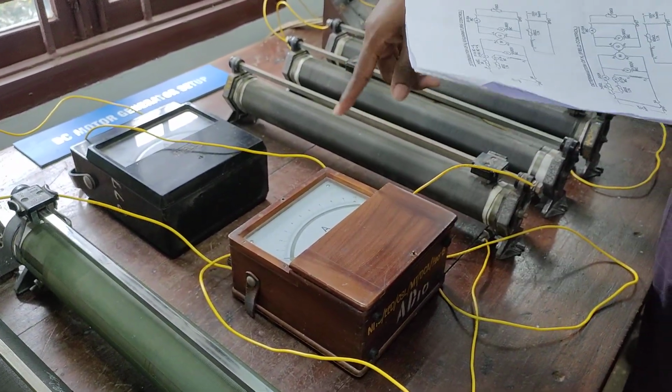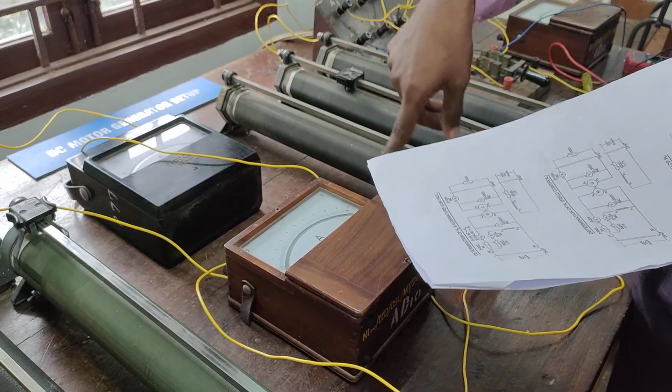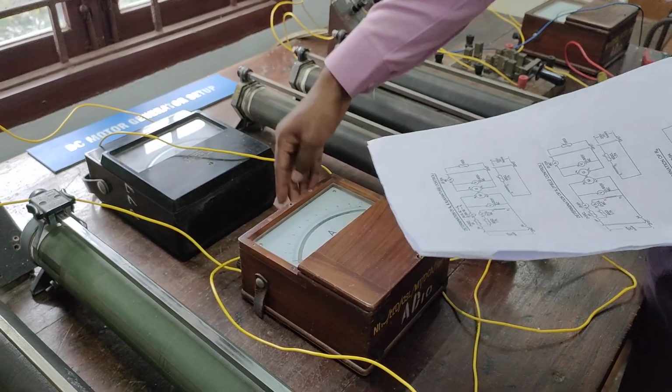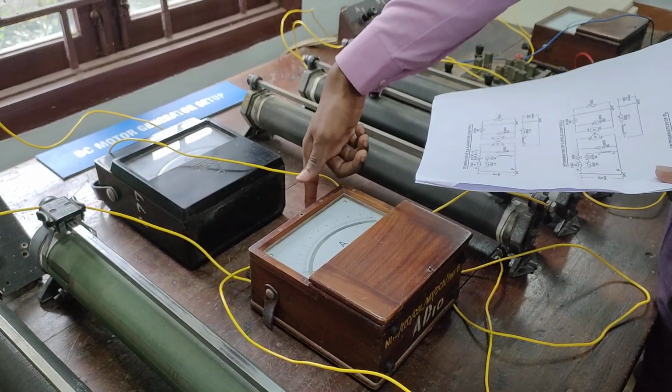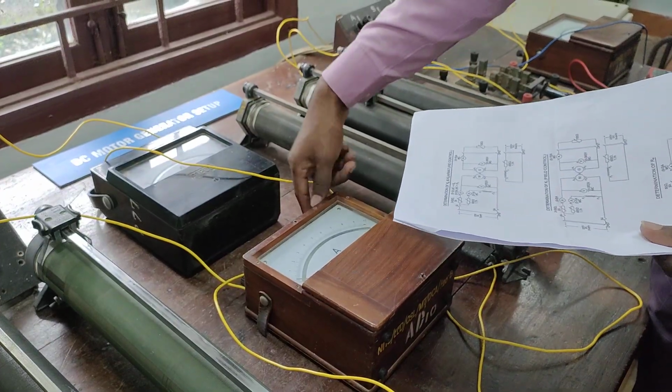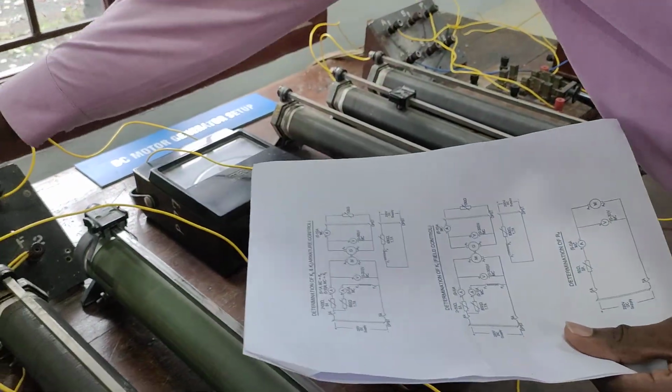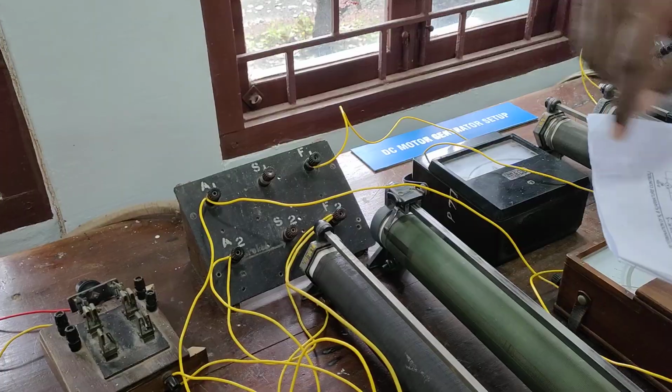We should ensure that it is a moving coil. It should not be a moving iron. That is for DC ammeters. So this one is given to the positive of the ammeter, and from negative it is given to the armature of the motor, the armature winding of the motor.